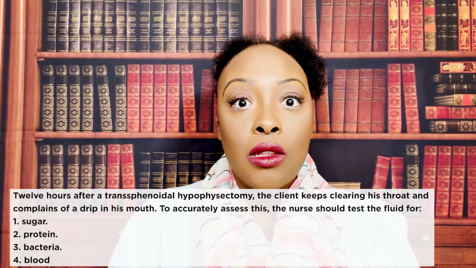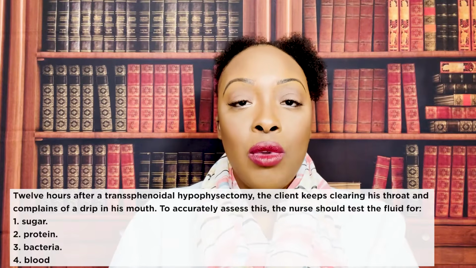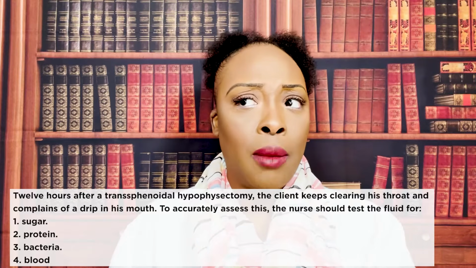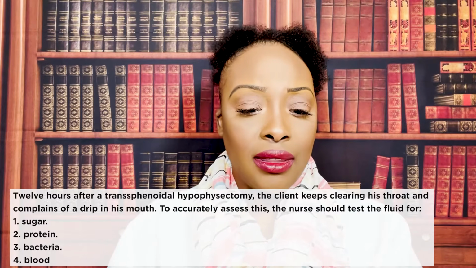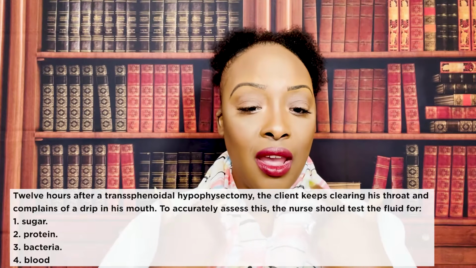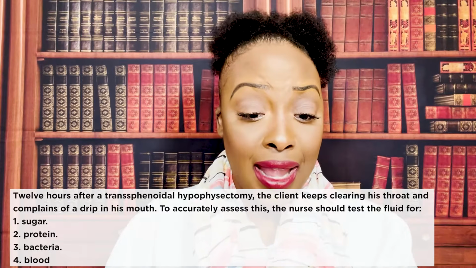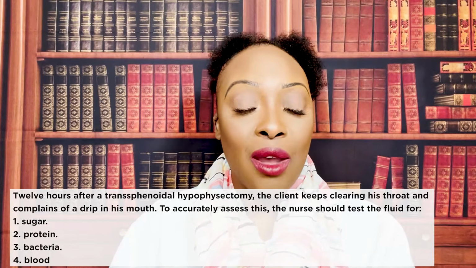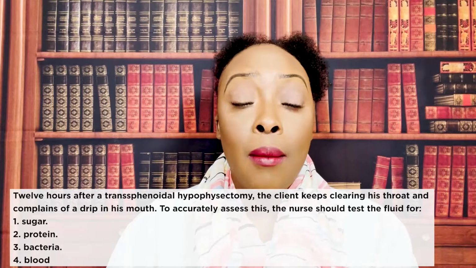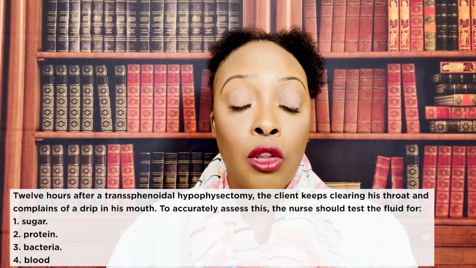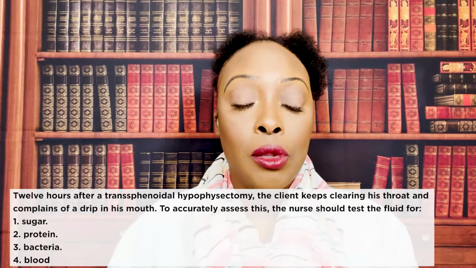And the correct answer is sugar. Why are we testing it for sugar? Well, they gave us a couple clues. They told us that the patient keeps clearing their throat, so we're thinking there's some kind of drip going on. And then it says they complain of a drip in their mouth. We're suspecting possibly cerebral spinal fluid. So we're going to test that fluid for glucose.